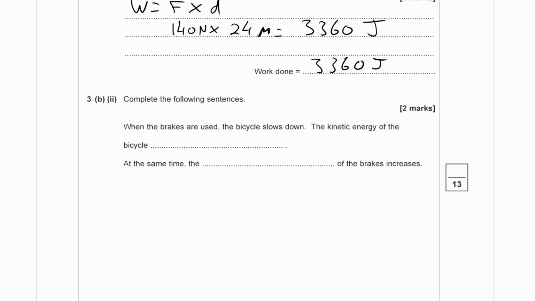And there we go. It says complete the following sentences. When the brakes are used, the bicycle slows down. The kinetic energy of the bicycle, and we need one word, decreases. If something slows down, then kinetic energy is reduced because kinetic energy is proportional to velocity squared. At the same time, the something of the brakes increases.